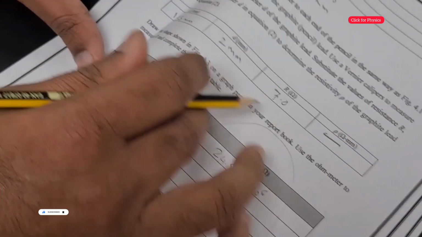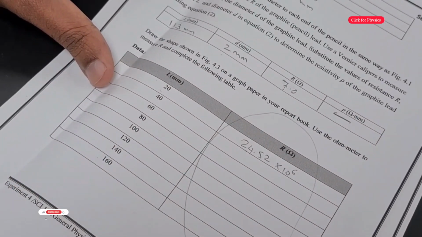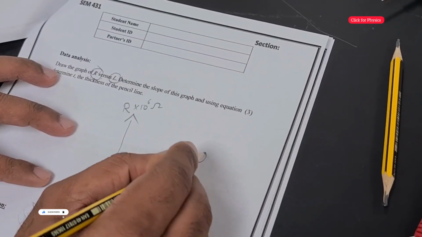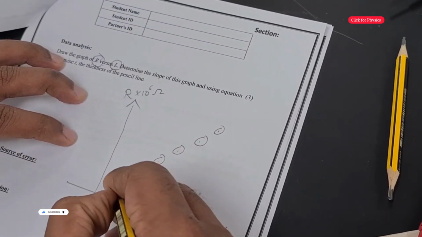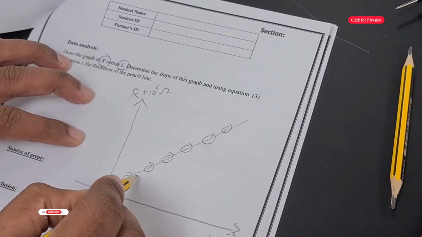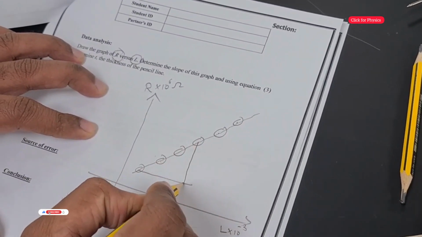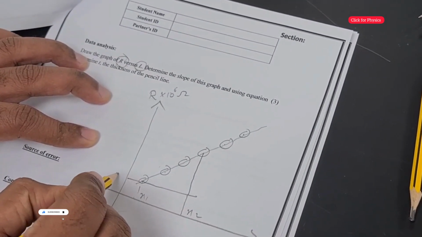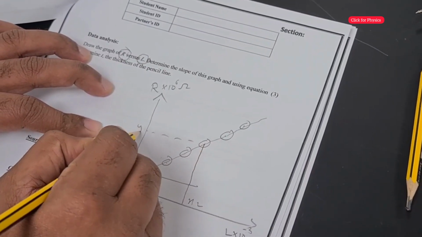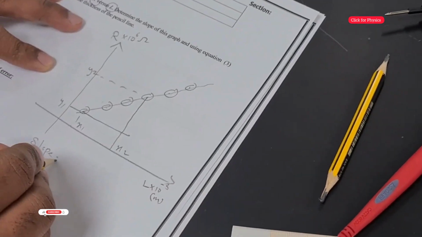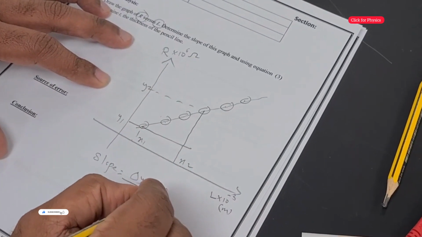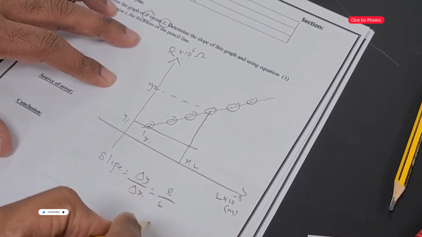Now with the help of this reading, you have to draw the graph, fix the points, connect the points with a straight line, and choose any 2 points on the line. This is your x1 value, this is your x2 value, this is your y1 value, this is your y2 value. So slope is delta y over delta x. On the y-axis we took R, on the x-axis we took L value, so that means R over L is the slope.